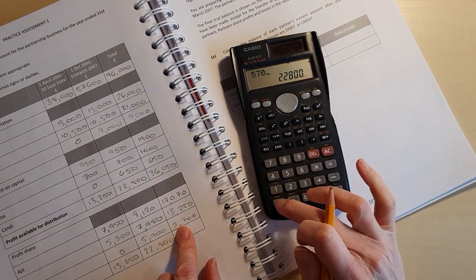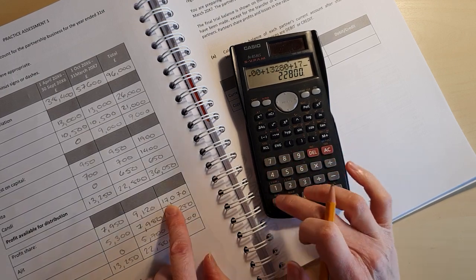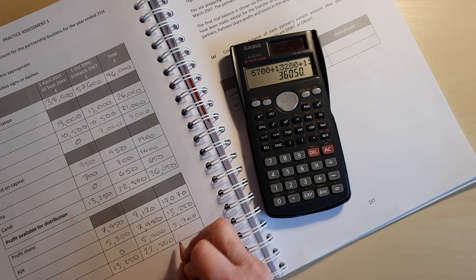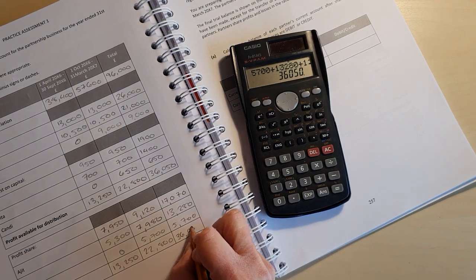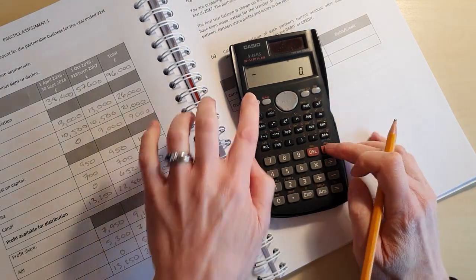And we've got 5,700 plus 13,280, 36,050. Yeah, okay, so that all adds up.